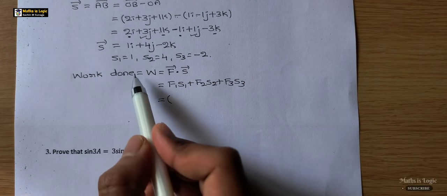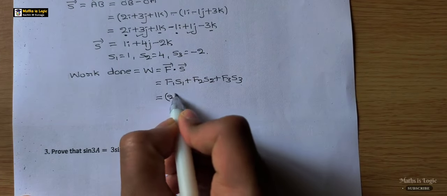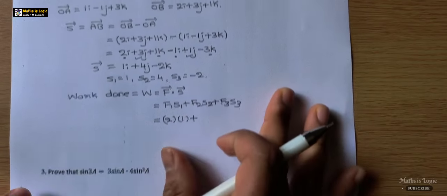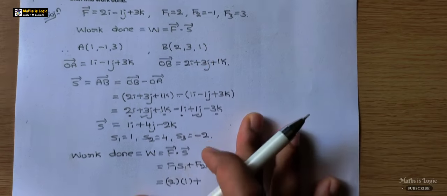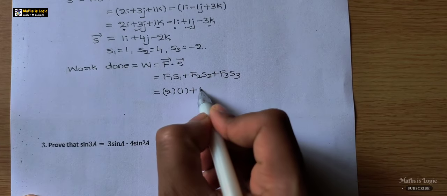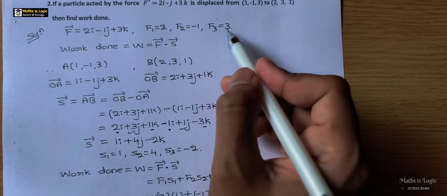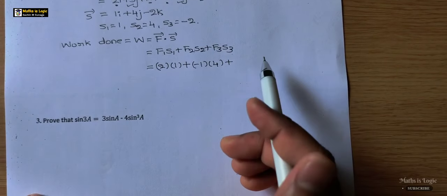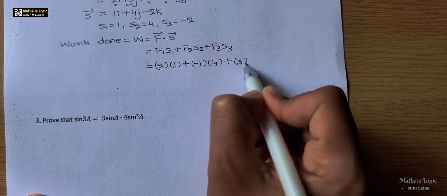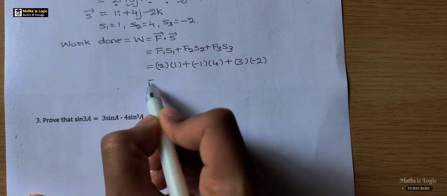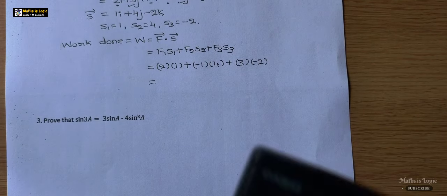Next, S1 is 1. So 2 into 1 plus F2 minus 1, S2 4, so minus 1 into 4, plus F3 3 and S3 minus 2, 3 into minus 2. So directly use the calculator.